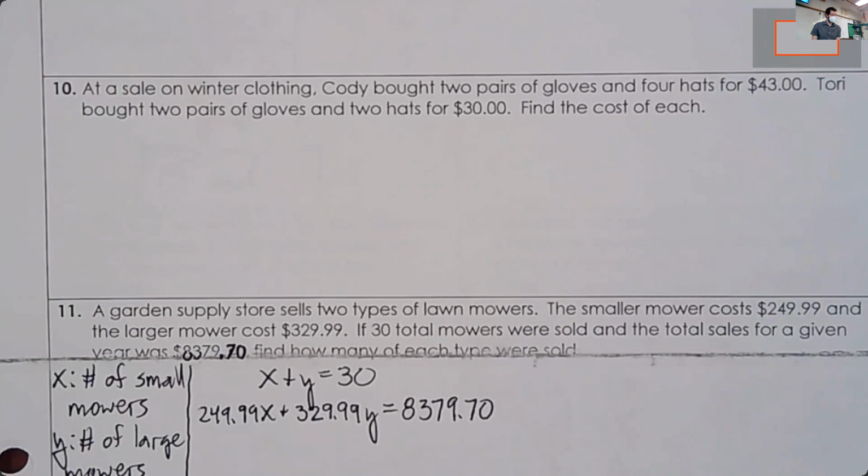First person to say substitution or elimination, that's what we're going to use.